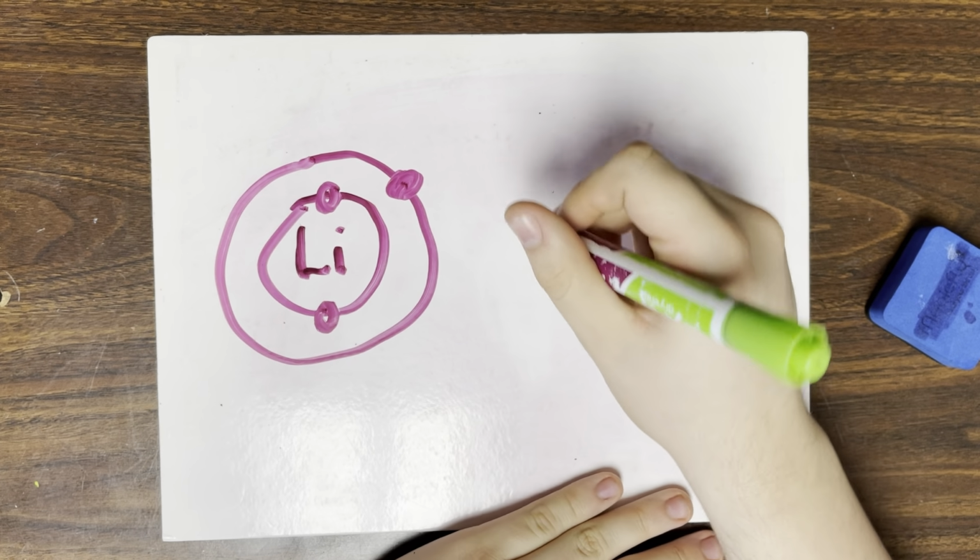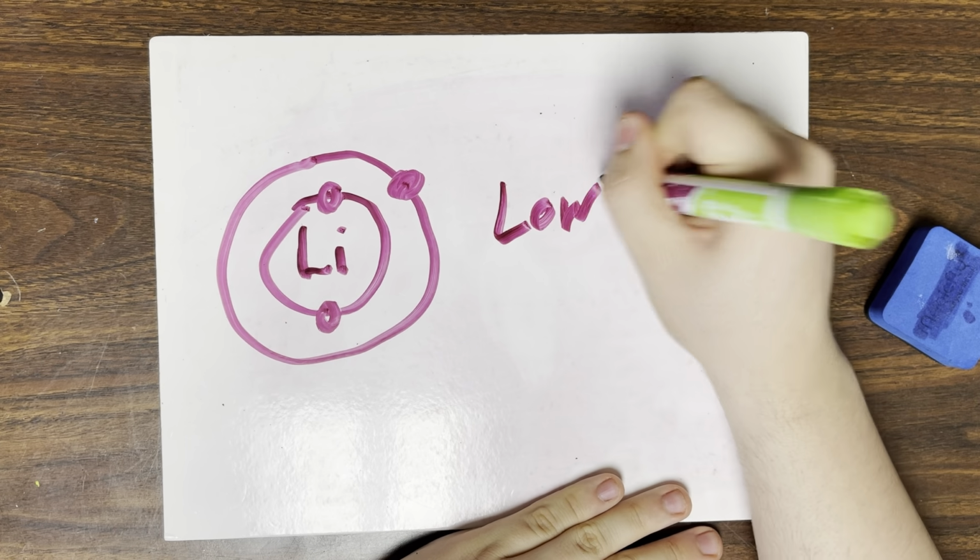This gives it a very low ionization energy because it only has one in its outer shell.